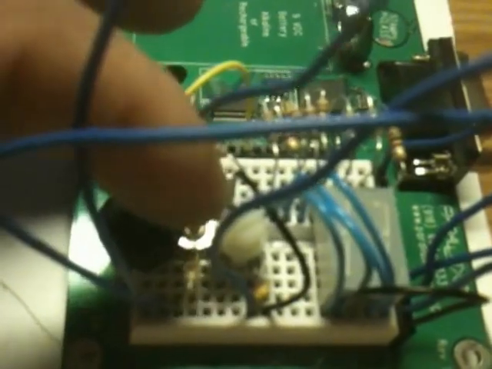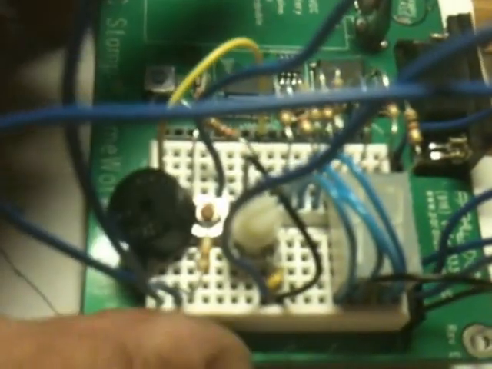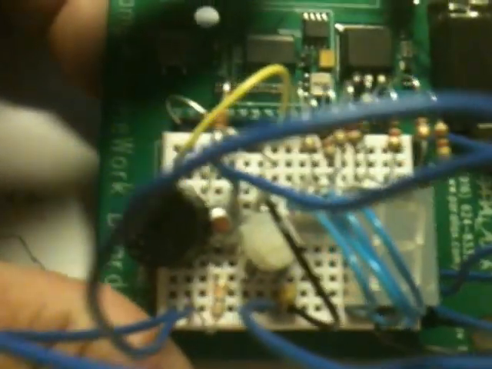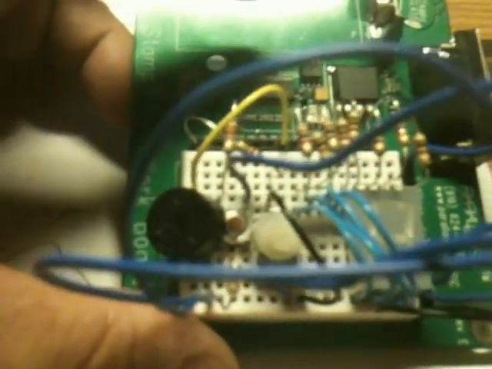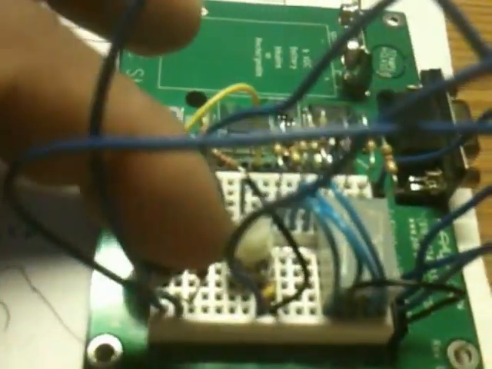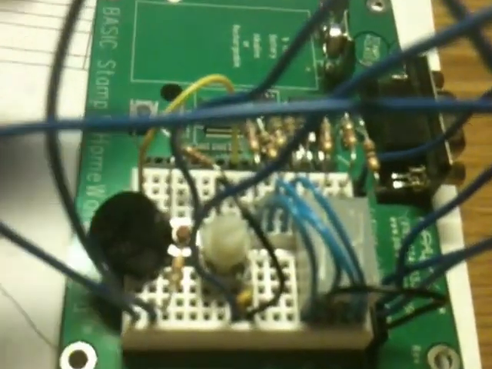With this push button over here, which you're gonna see on the schematic how all this is connected to the stamp, I'm gonna start the timer. When I start the timer, you're gonna hear a sound that tells me that the timer has begun.